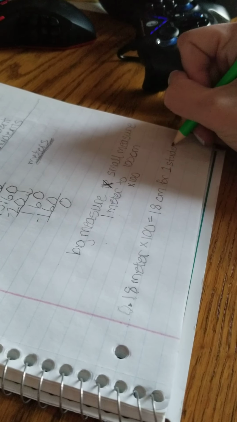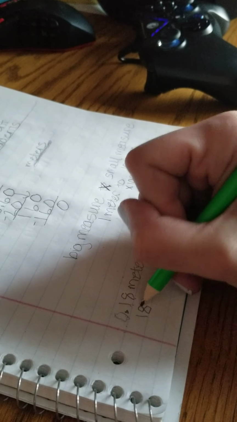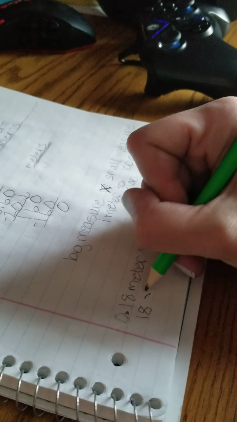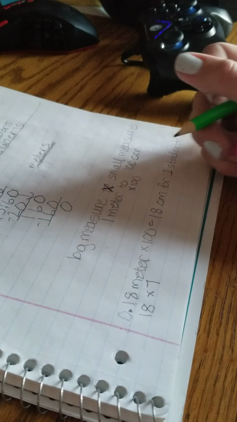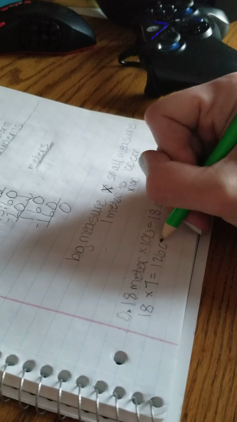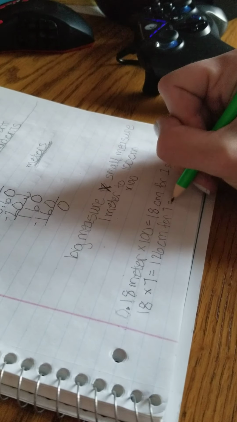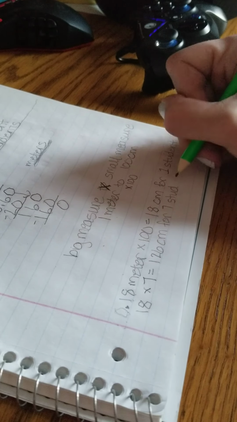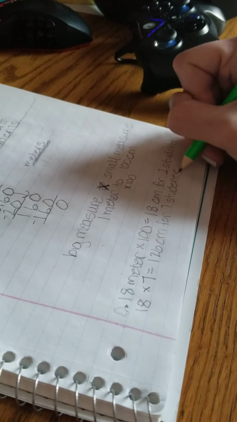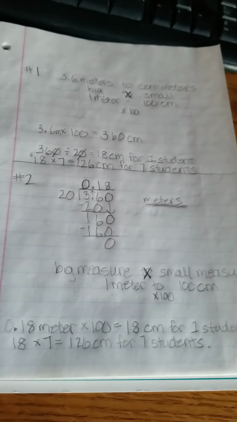The second question was asking about 7 students. So we just do the amount one kid gets times 7. It's still 126 centimeters. So 2 different approaches for today's problem, but when we're all done, we end up getting the same answer. Good luck.